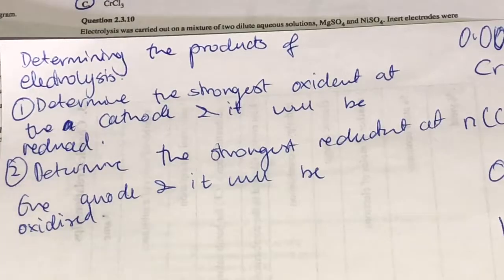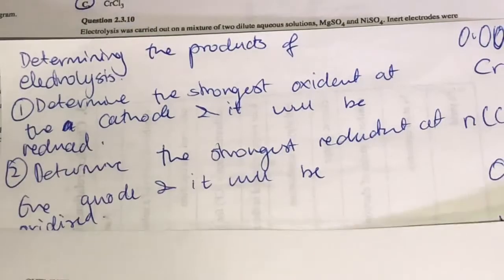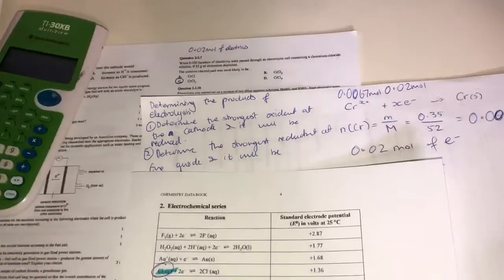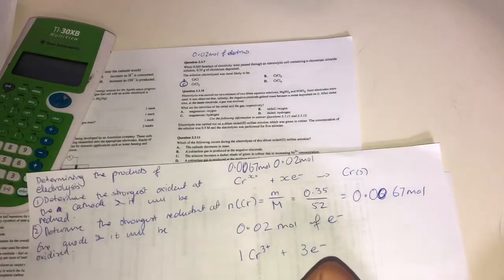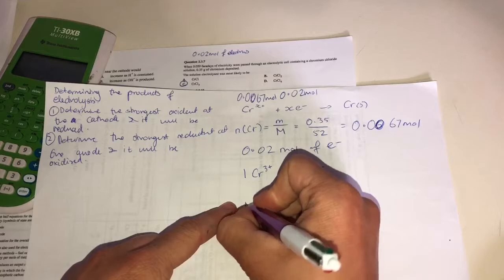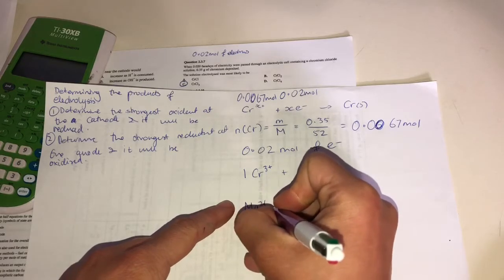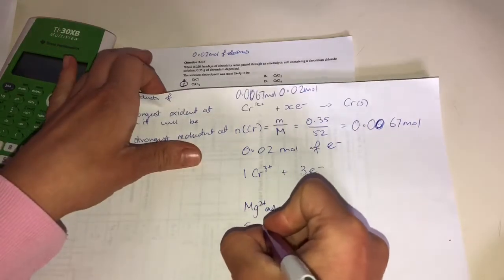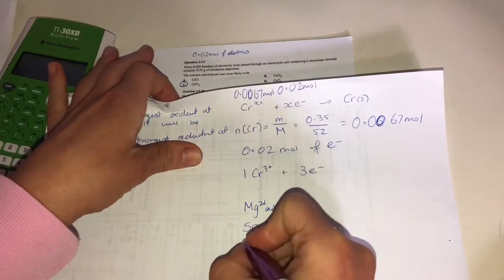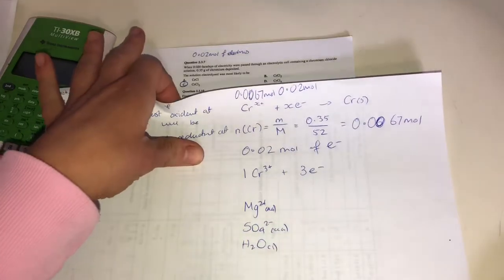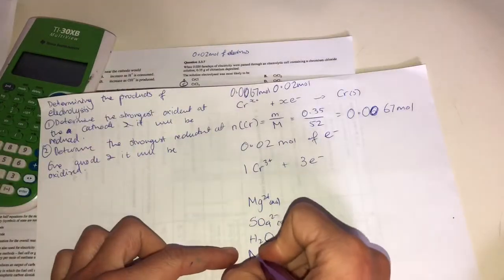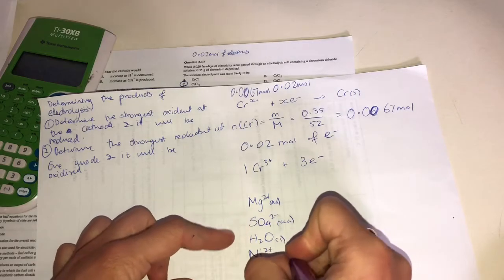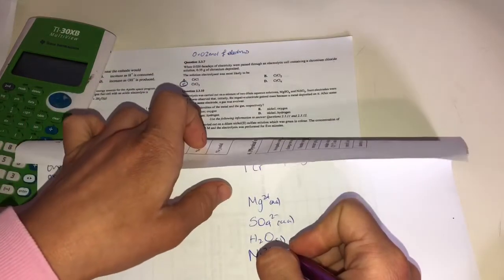according to our electrochemical series. Yeah, I'll just use this one. All right, so it says that we've got magnesium sulfate. Magnesium sulfate is Mg2+ aqueous, SO4 2- aqueous, and also you've got water because it's aqueous. And we've got nickel sulfate, so Ni2+, sulfate, don't have to write that out again. It says that we've got inert electrodes.